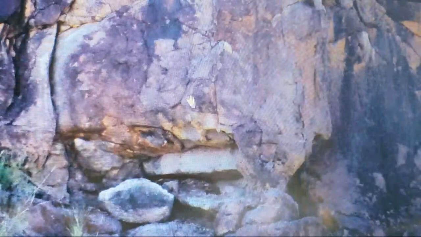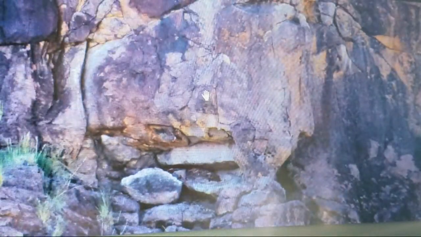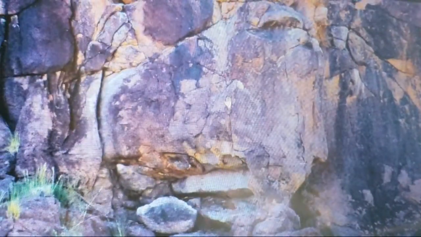You see, zoom in, you see this face here. Yeah, there's some weird stuff going on in there. And there's other figures up in here. A face in there.